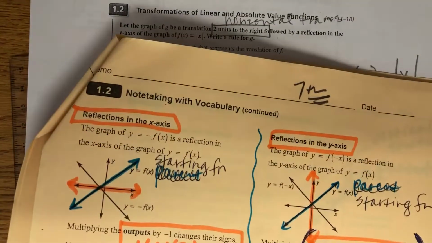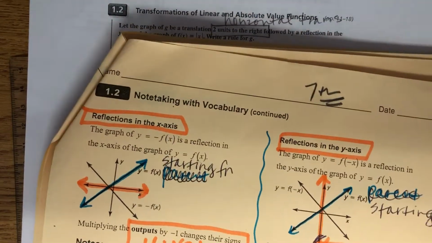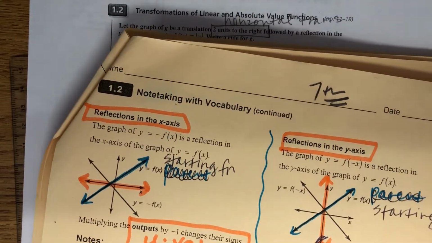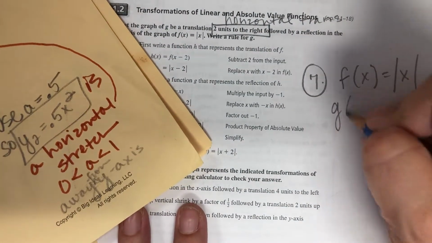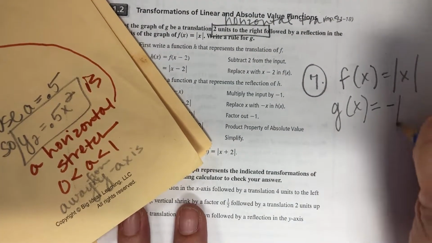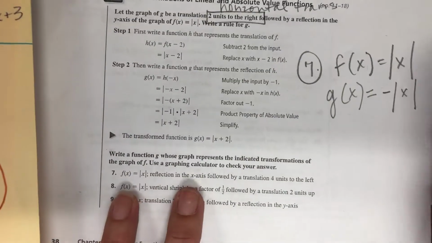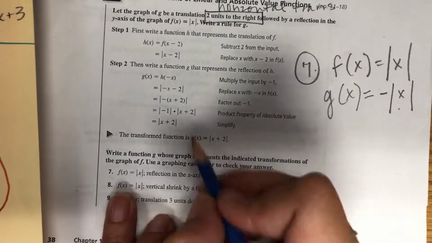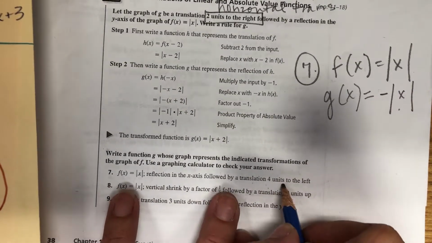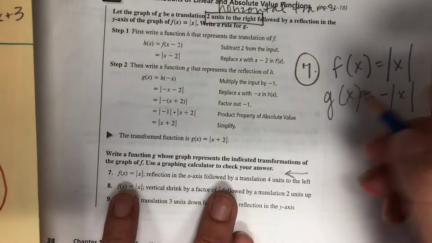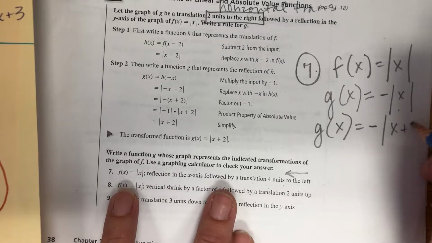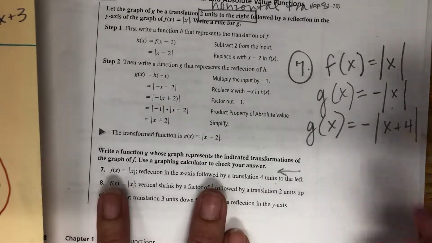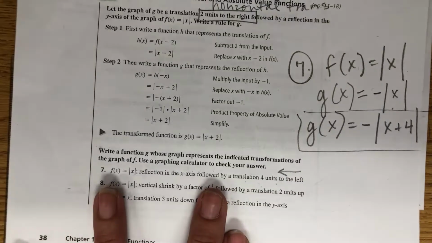When I go into my notes, reflection in the x-axis, what I have to do is take the opposite of everything in the function. Reflection in the x-axis means that I have to take everything and multiply it by -1, the whole entire function. So my g of x is going to be opposite of absolute value of x. That'll turn this over the x-axis. And then this horizontal translation 4 units to the left, from what we've experienced, means I got to go take my x inside and add 4 to it.